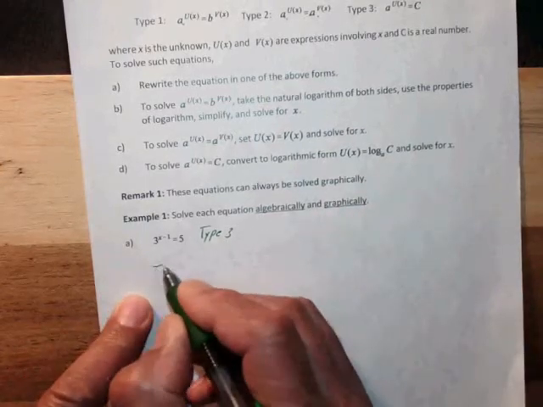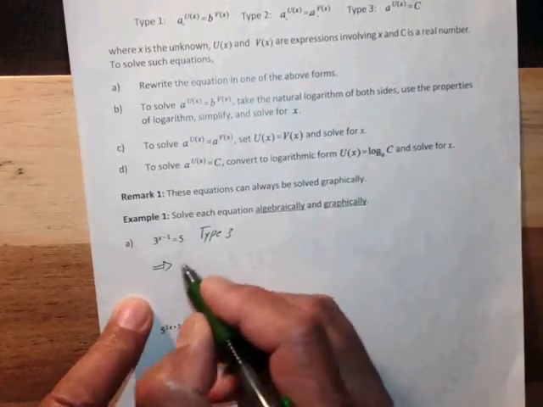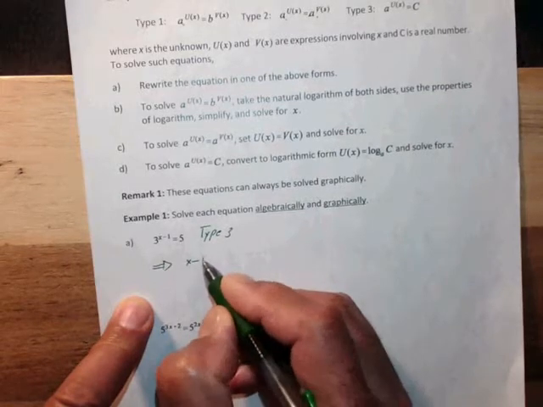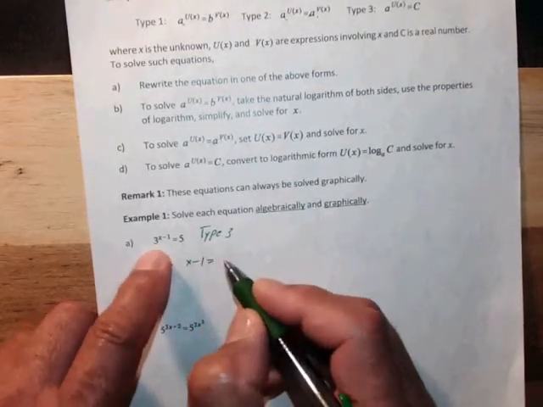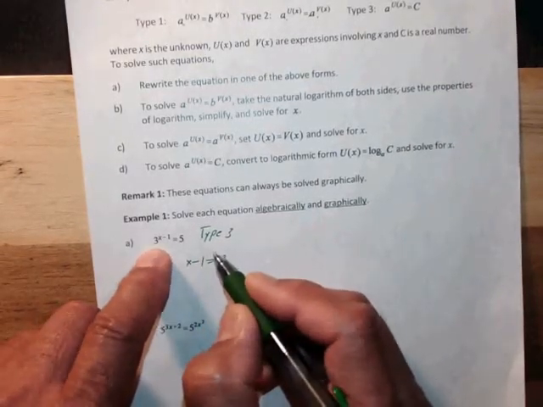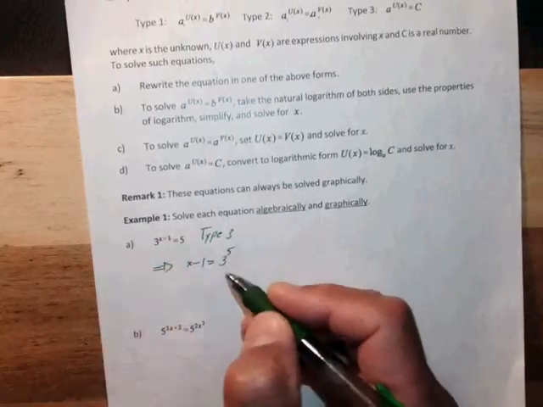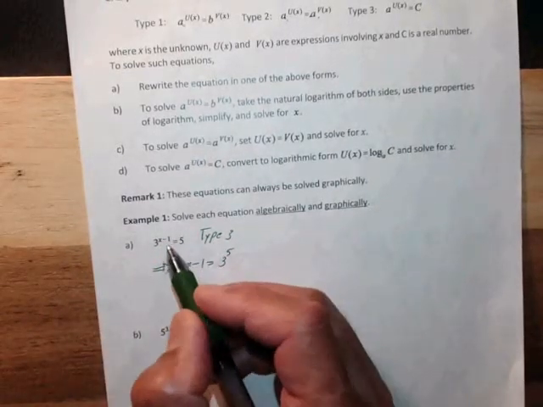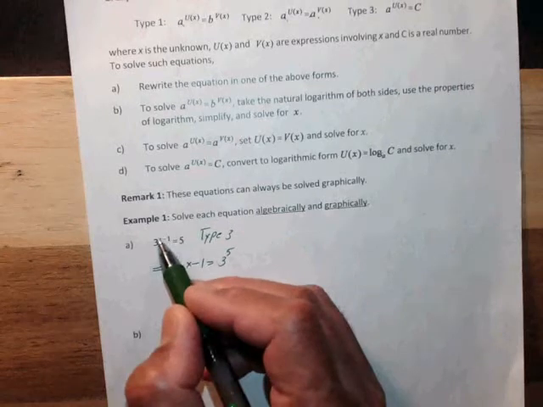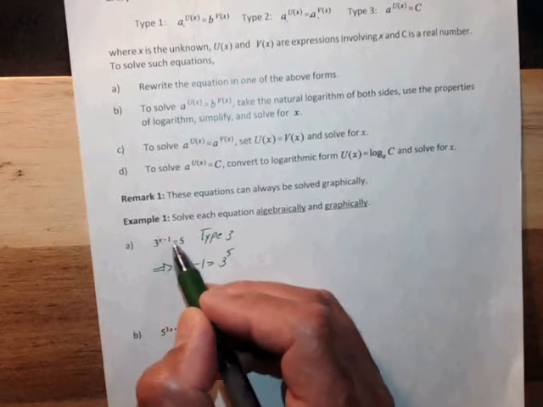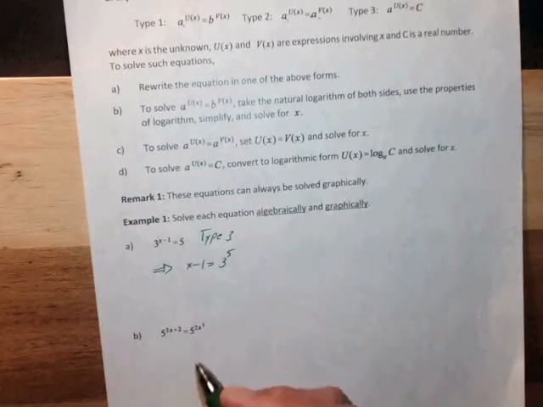So this means x minus 1 is equal to base 3 to the power 5. You just replace 5 up here and bring x down there.